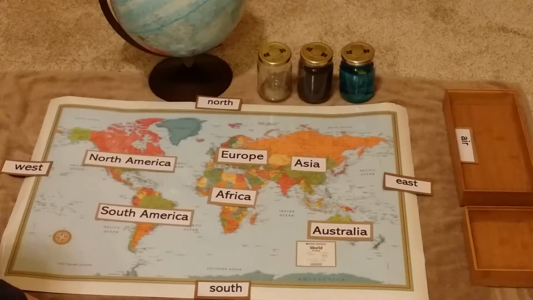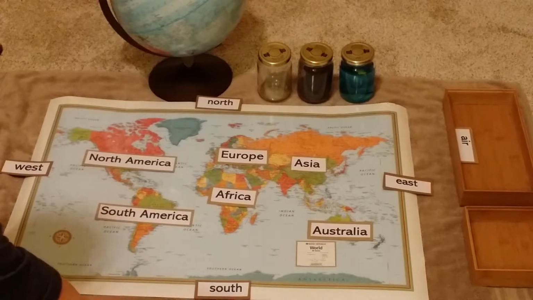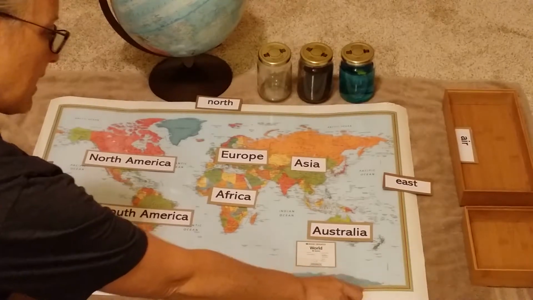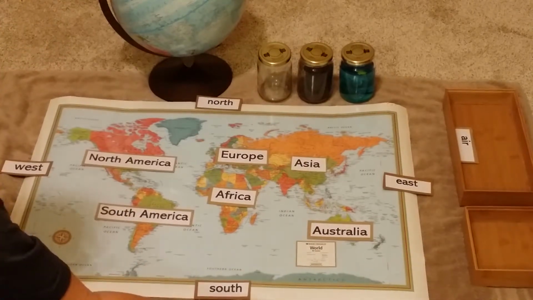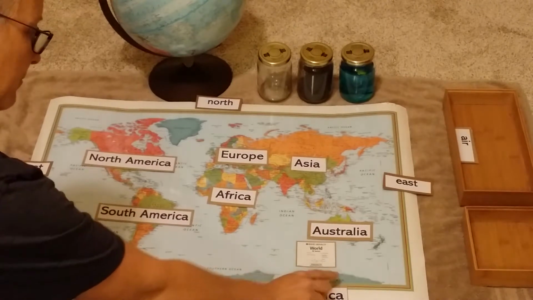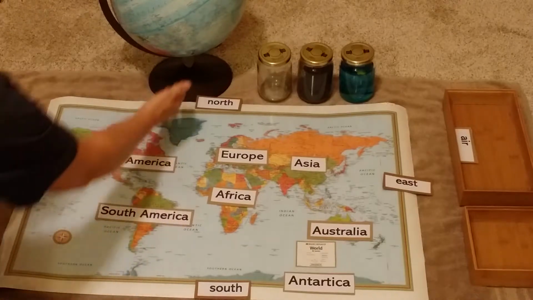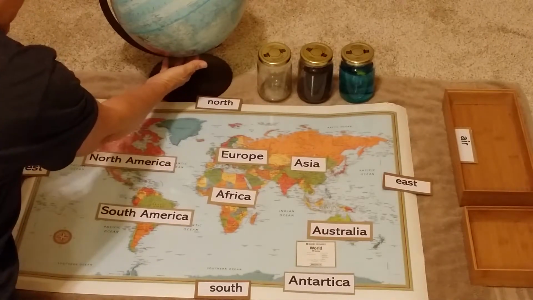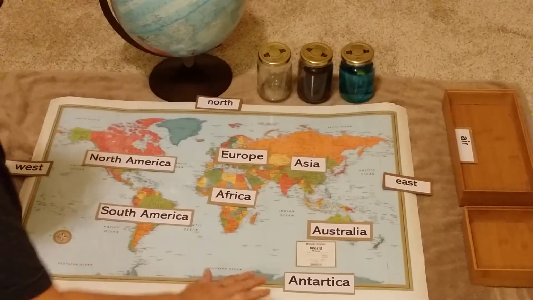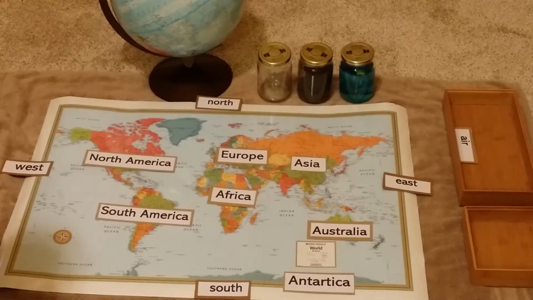Antarctica. This is really cold, and it's down here by the South Pole. See? It's on the map. Antarctica is by the South Pole, down at the bottom of the earth. And so these are the 7 continents.